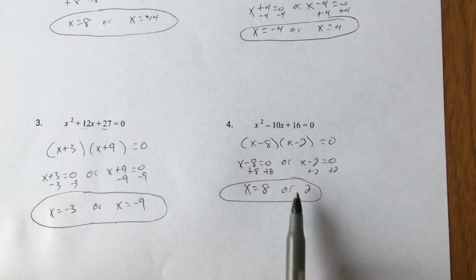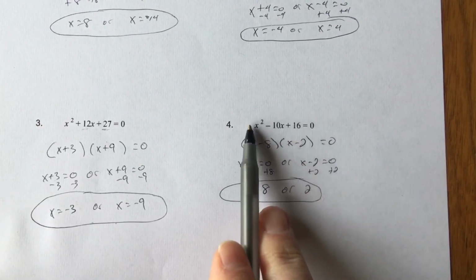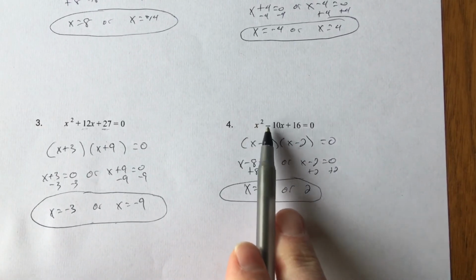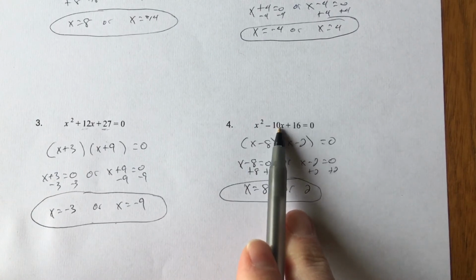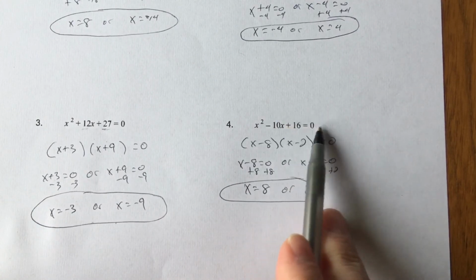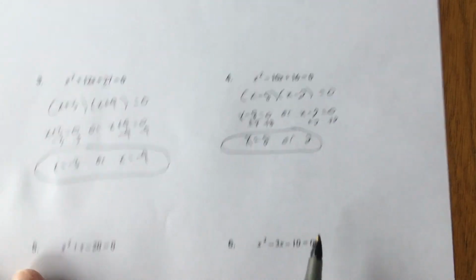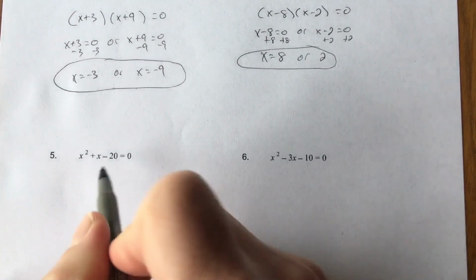The thing about this is once you get an answer, you can always plug it back in. 8 squared is 64, minus 10 times 8, 80 is a negative 16, plus 16 would give us 0. So you can always check and make sure that you did it right when you're done.